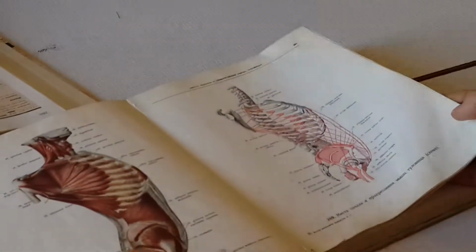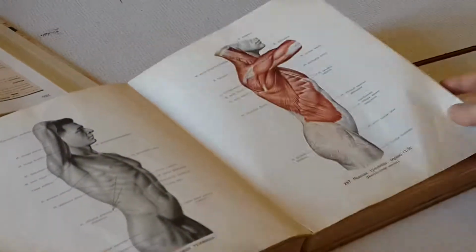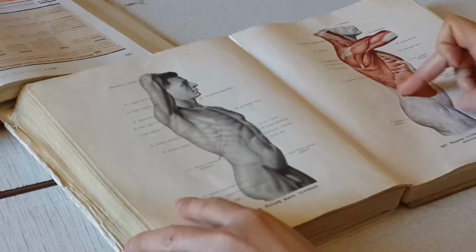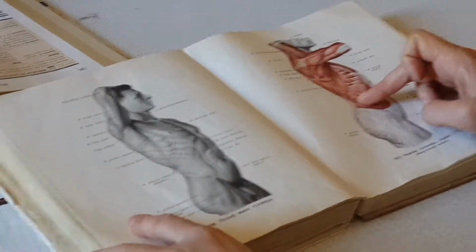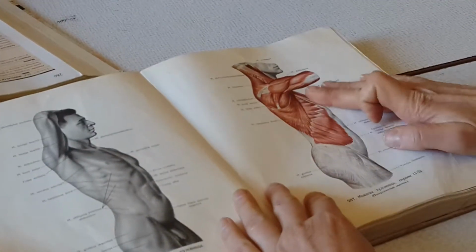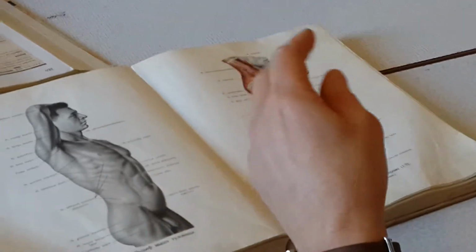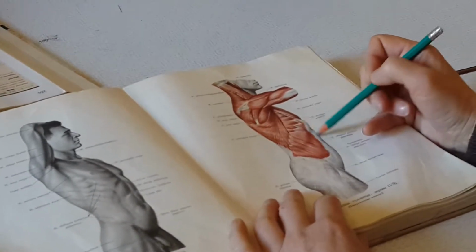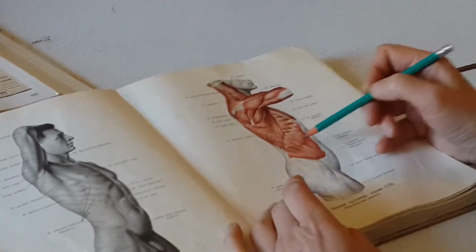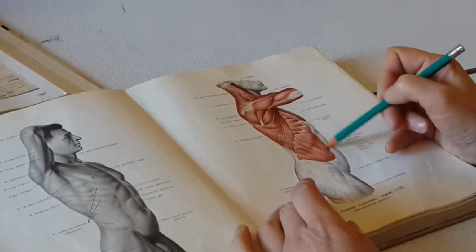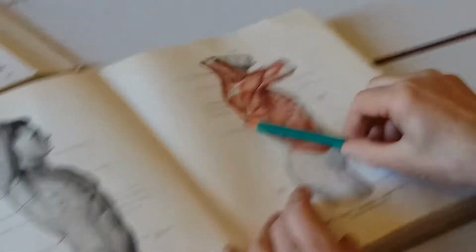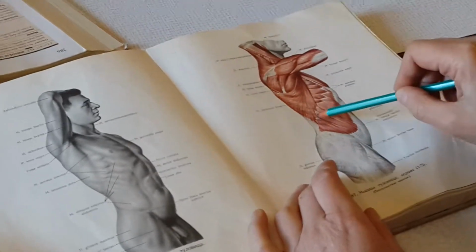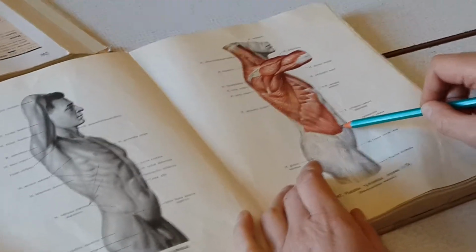Lateral abdominal muscles. This is the lateral side of the abdomen. Under the skin, the first flat muscle is the external oblique abdominis muscle. Why is it called so? Look at the direction of the fibers. Oblique direction, from up to down, from back to front.